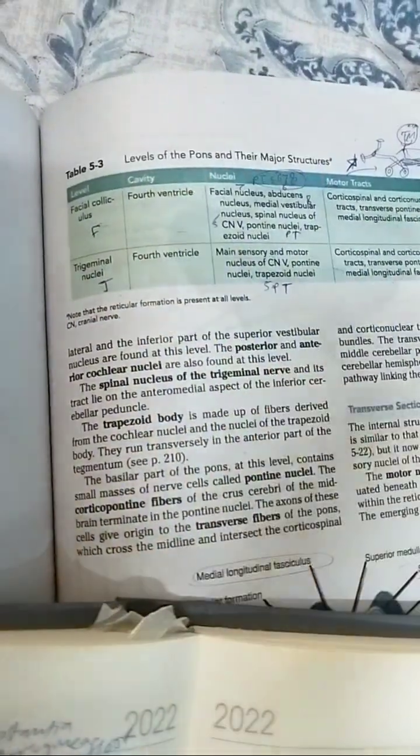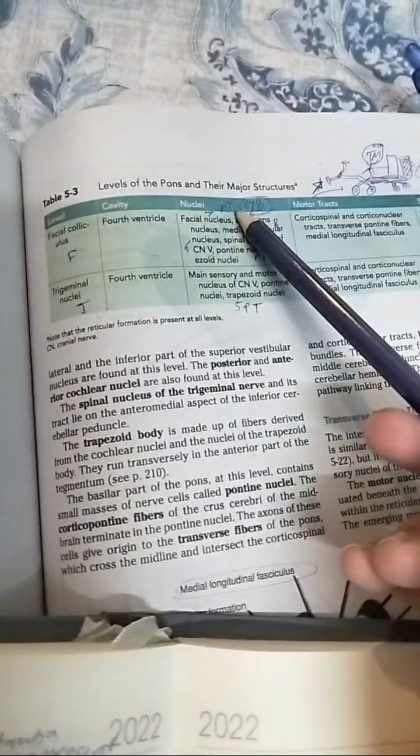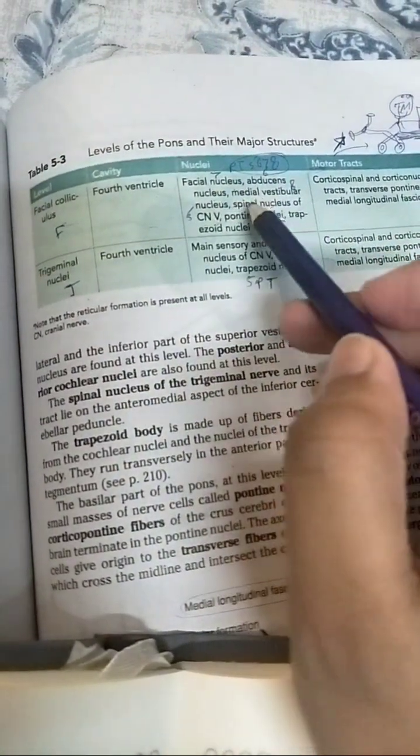So let's talk about the cavities. The cavity is always going to be that of the fourth ventricle. Now let's talk about the nuclei. For the nuclei, I have a mnemonic for you guys, which is 5, 6, 7, 8 PT for the facial colliculus. So what is 5?